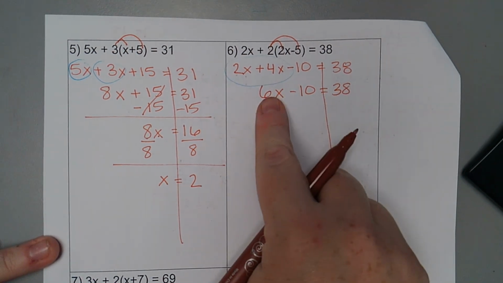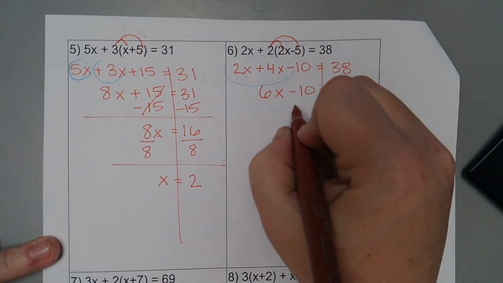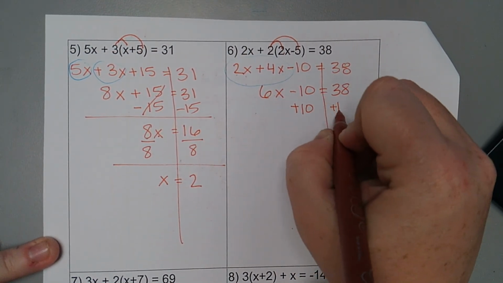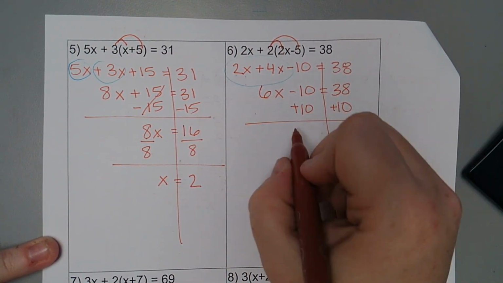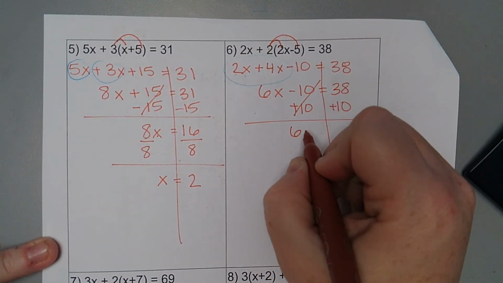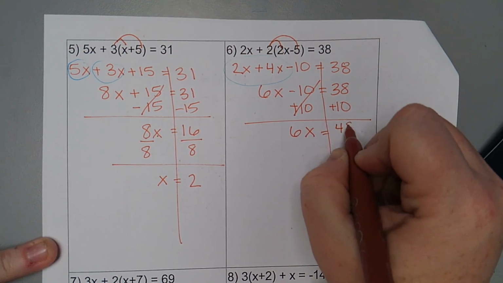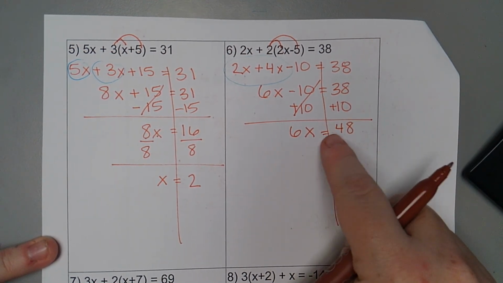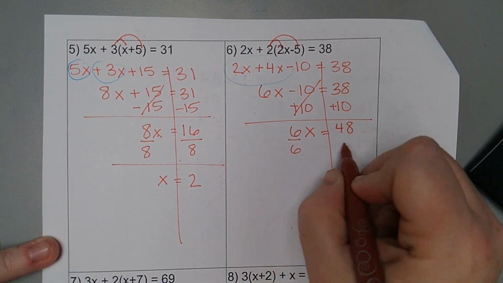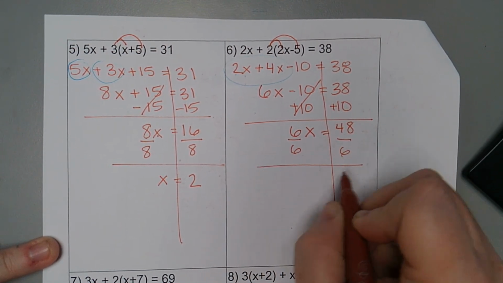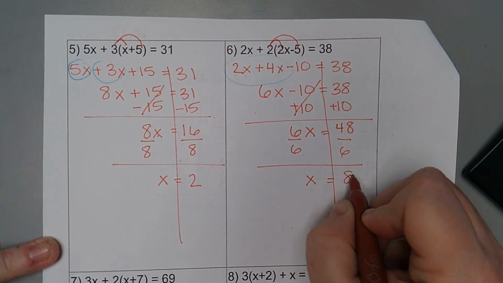To get our variable by itself, we need to do the opposite of minus 10, which is plus 10. I now have, those cancel out, 6x equals 48. 6 times what is 48? The opposite of multiplying is to divide, giving us x equals 8.